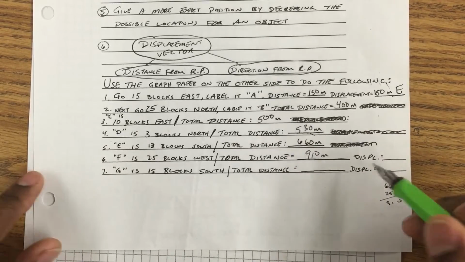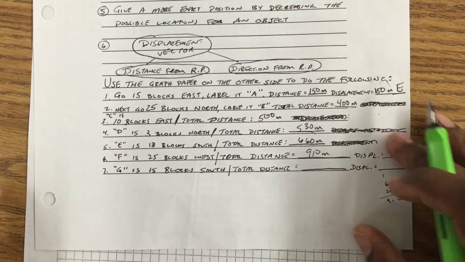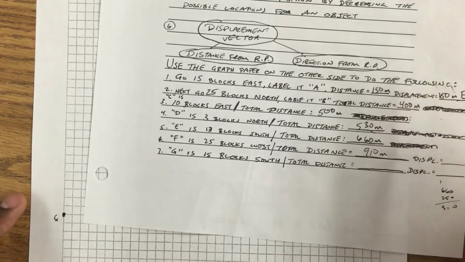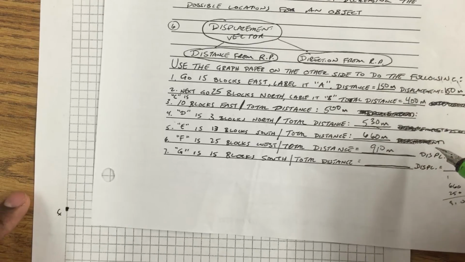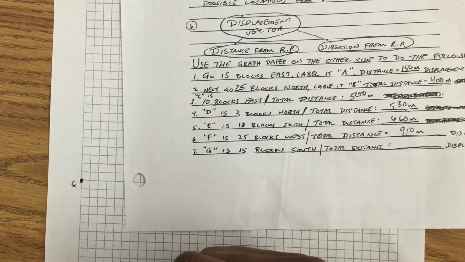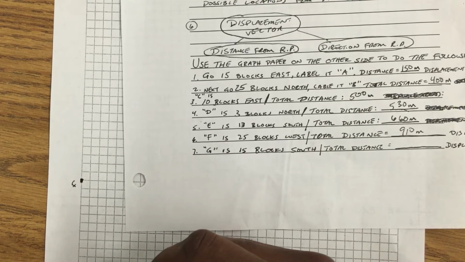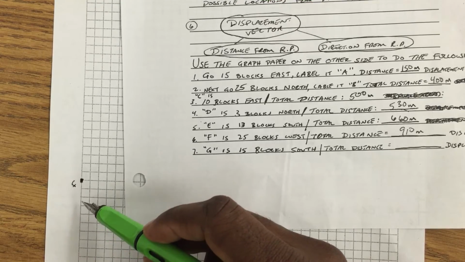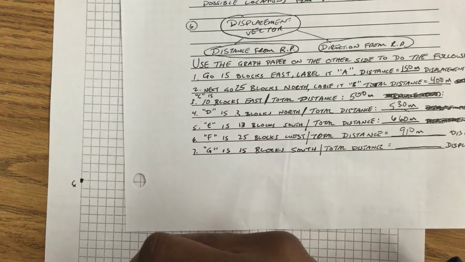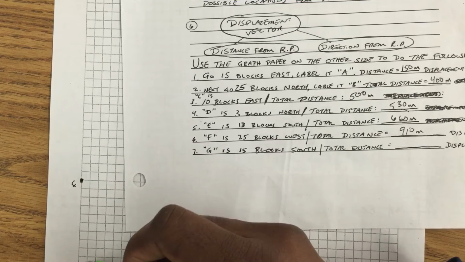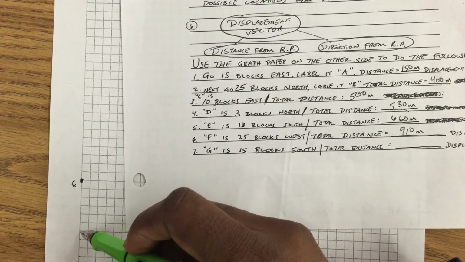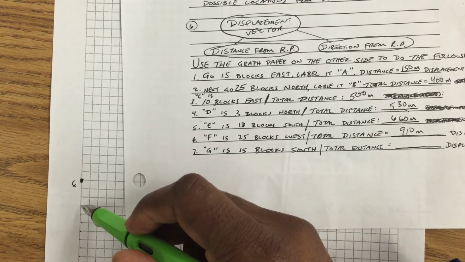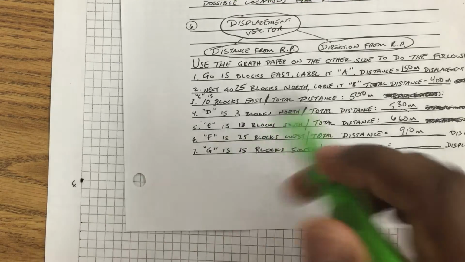Okay, and it wants to know the displacement. Now remember that displacement is the size and direction from where you started. Well, we started here. Let's see how many blocks we are. 1, 2, 3, 4, 5, 6, 7, 8, 9, 10, 11, 12. Oh, I messed up. Hold up. Sorry. 1, 2, 3, 4, 5, 6, 7, 8, 9, 10, 11, 12, 13, 14, 15.